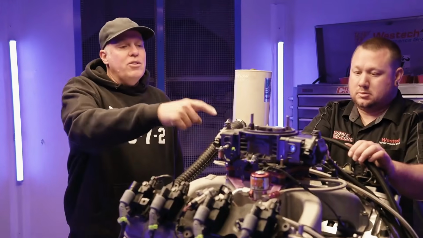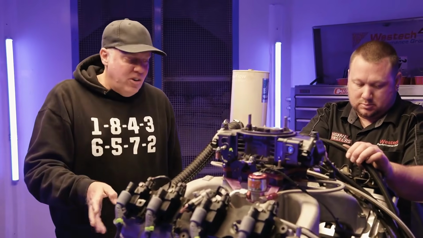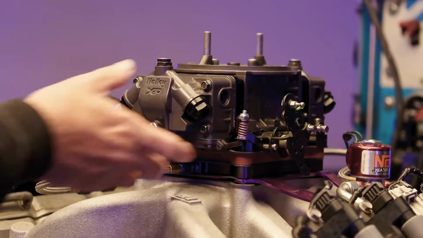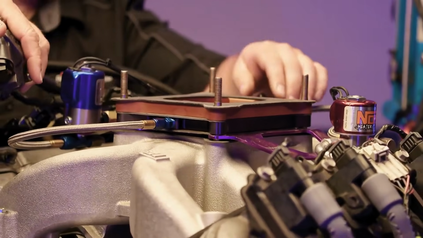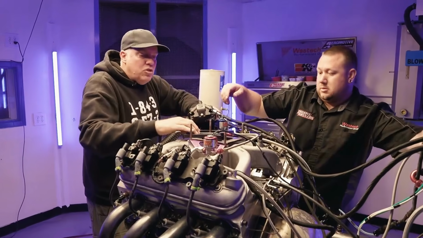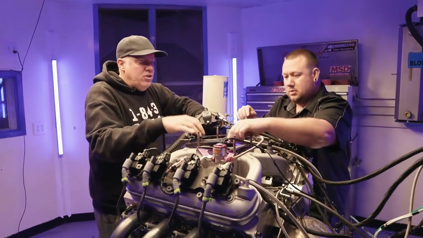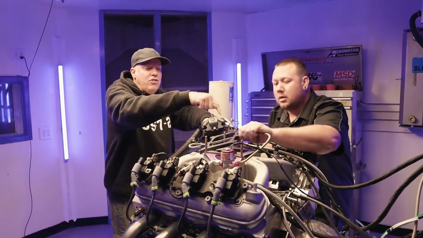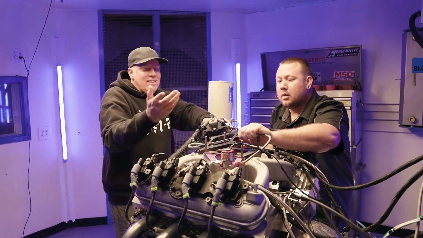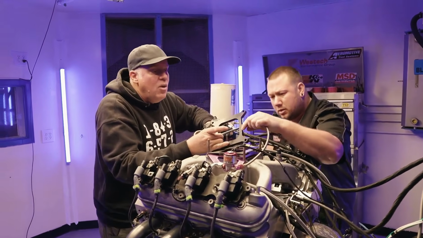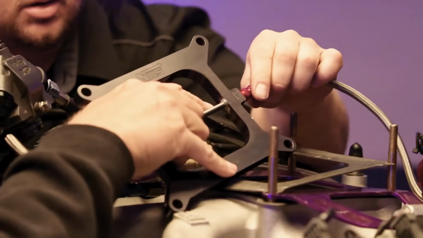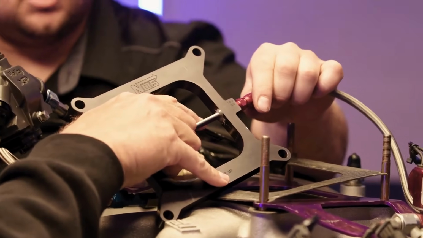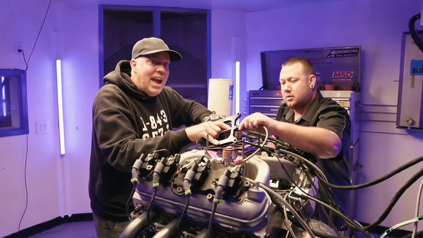The number 8 cylinder is still reading lean on our sensor, and we don't think the sensor's bad because we swapped them cylinder to cylinder. So we're going to do something we've never done before. One way to attempt to richen one cylinder in an engine is to change just that jet in the carburetor that's nearby. It's not that effective on a manifold like this. What we're going to do is enlarge this hole in the spray bar that's pointing towards that number 8 cylinder and see if we can put more gasoline into that cylinder.